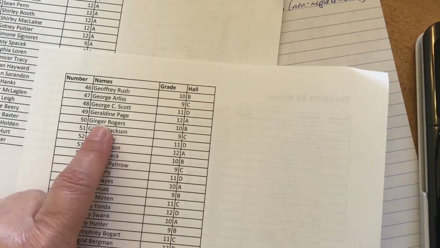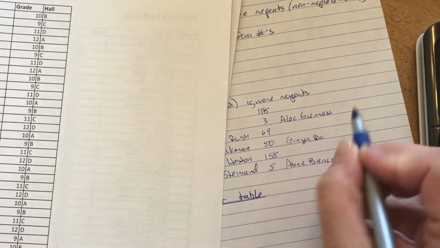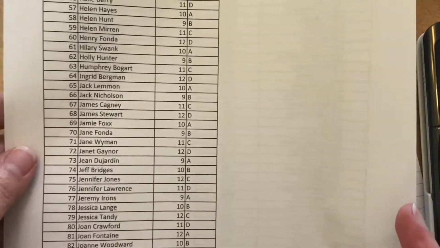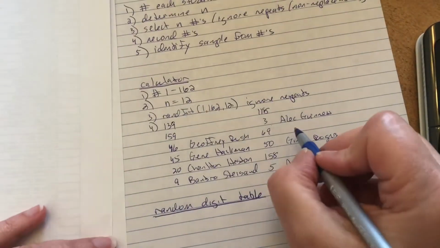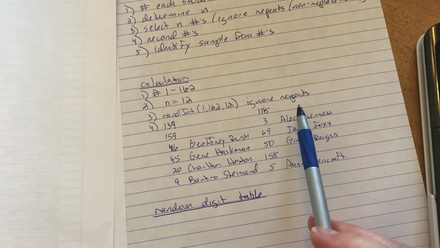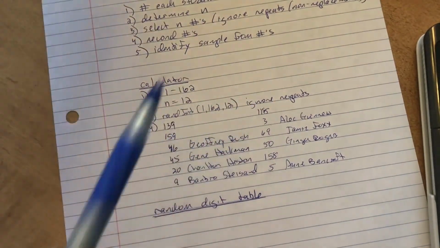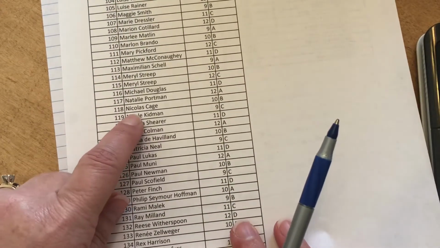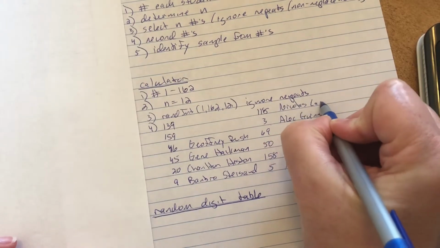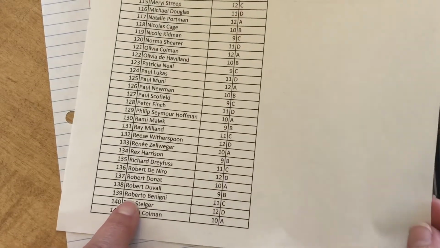150 is Ginger Rogers. 69 is Jamie Foxx. 118. 118 is Nicolas Cage. 139, Roberto Benigni.